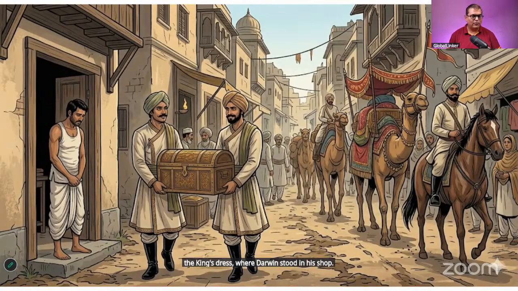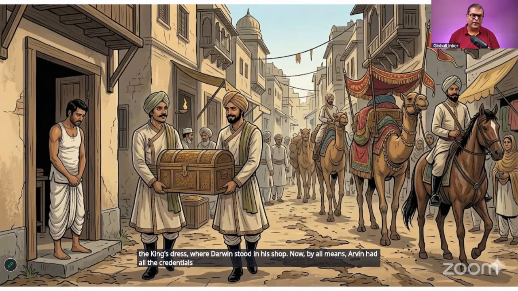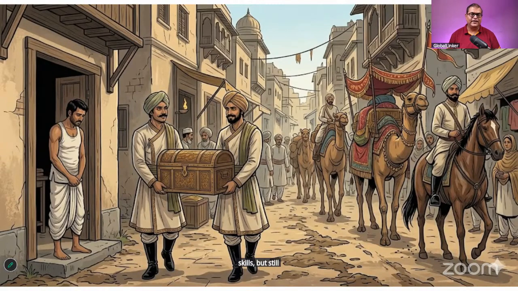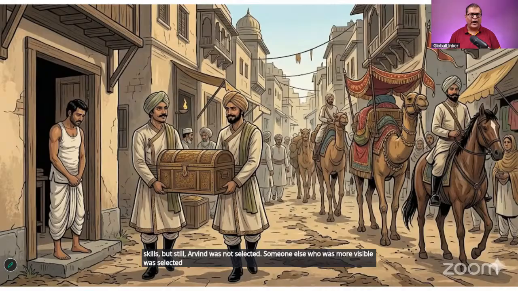Now, by all means, Arvind had all the credentials. He had the best handloom, the best fabric, the best skills, but still Arvind was not selected. Someone else who was more visible was selected. Now, why am I sharing this story with you?